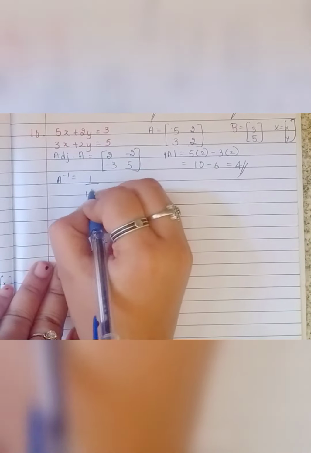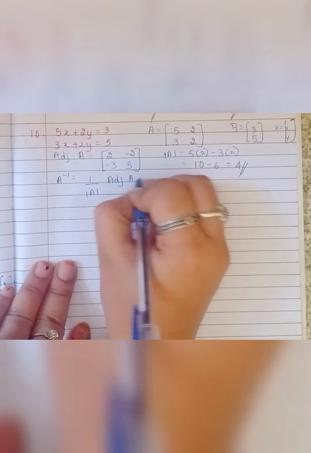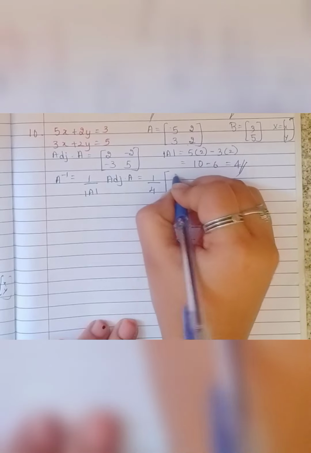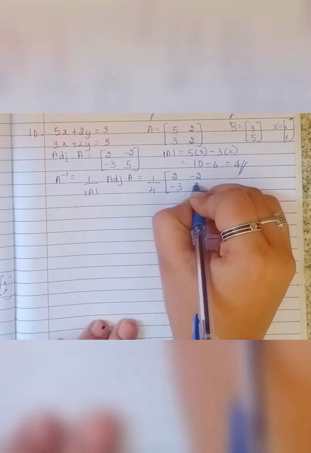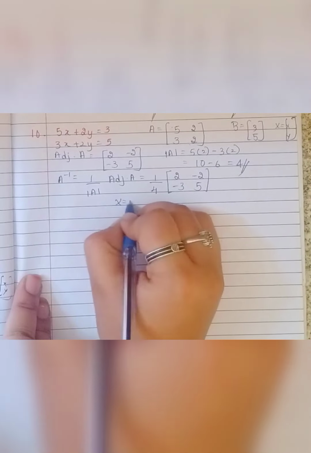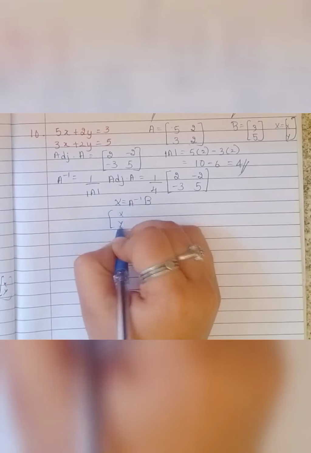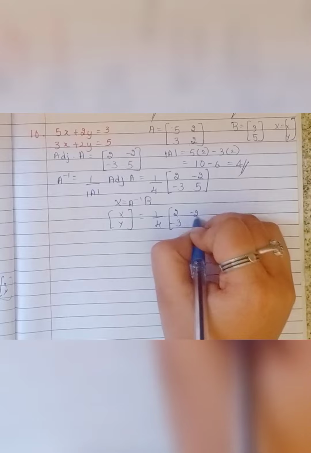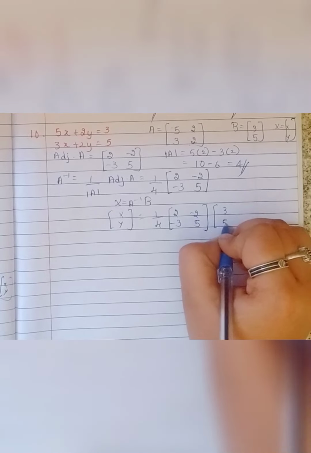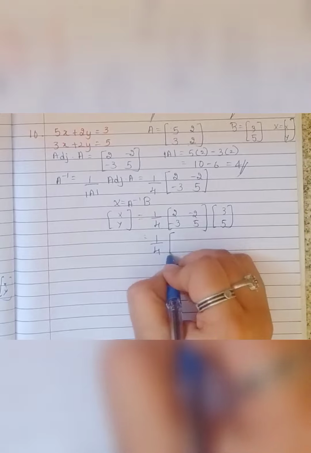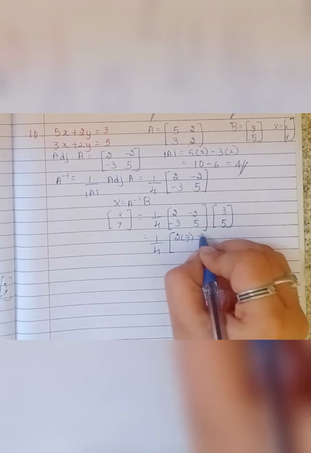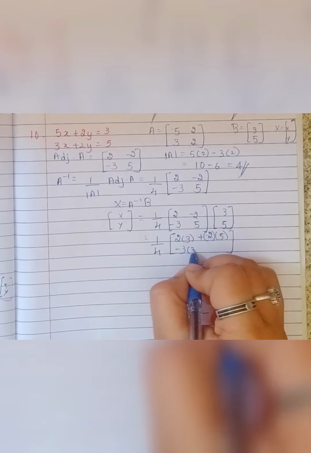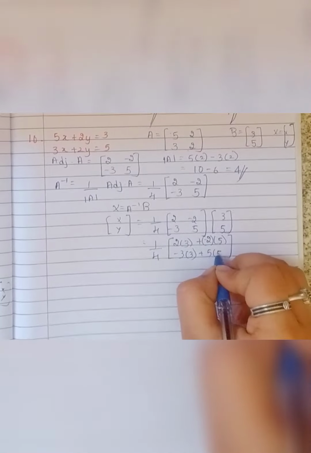A inverse is 1 by determinant of A into adjoint of A. 1 by determinant of A is 1 by 4. Adjoint A is 2, minus 2, minus 3 and 5. Okay, now X is equal to A inverse B. X is x, y, A inverse is 1 by 4, 2, minus 3, minus 2, 5. B is 3, 5. Now 1 by 4, 3, 2 into 3 plus minus 2 into 5. Minus 3 into 3 plus 5 into 5.